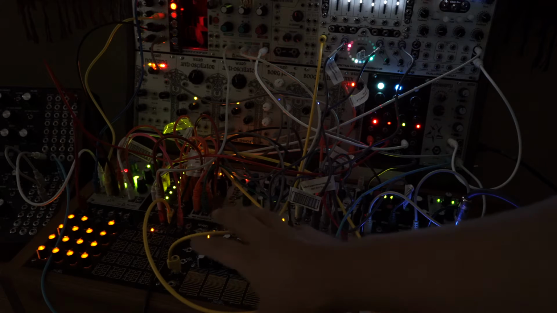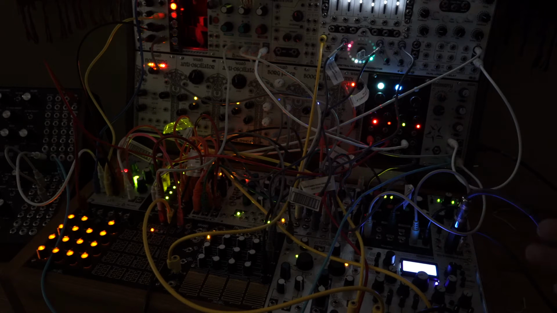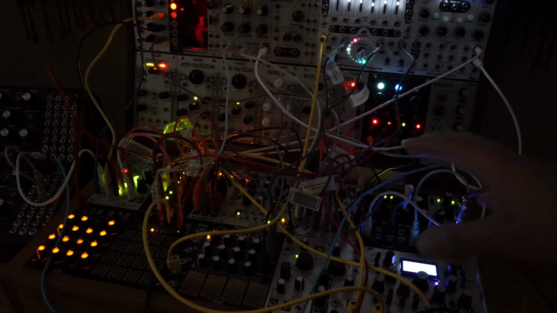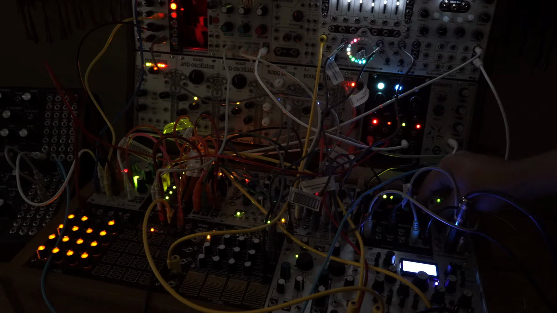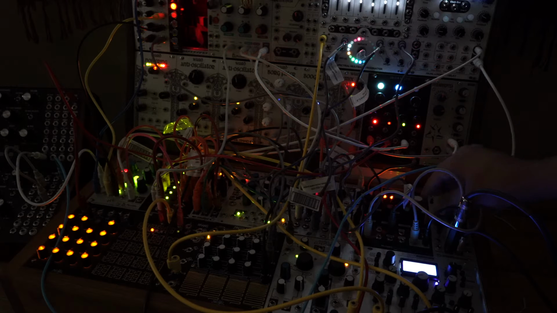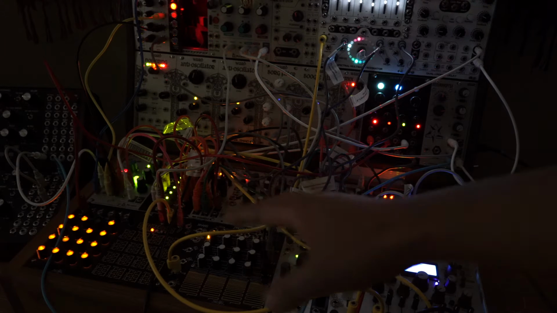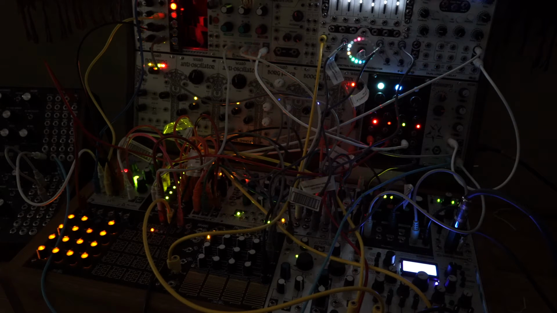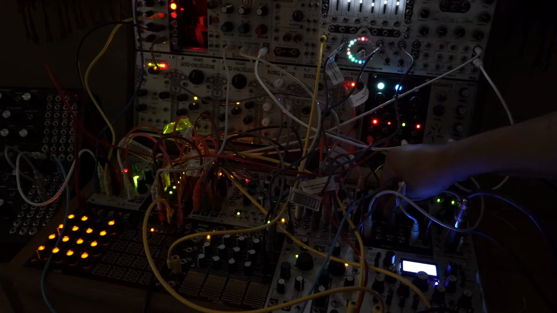What Clouds does is it takes input and processes it and then spits out grains, little bits of the recording that it's taking in at times. So that's what you're hearing. The blend is almost all the way up. What that means is you don't really hear the input going into Clouds, you just hear the output, which is bits of Clouds being fed back out.